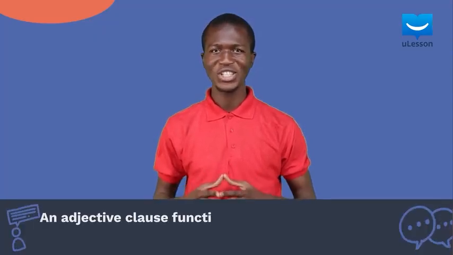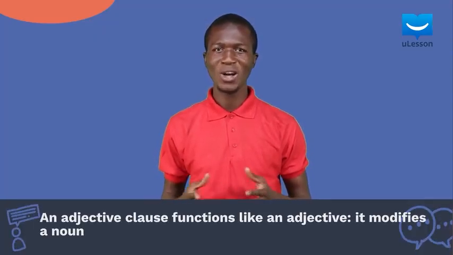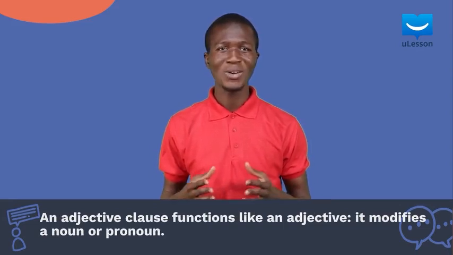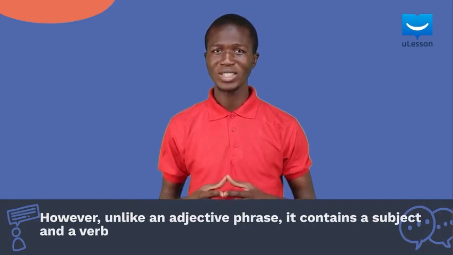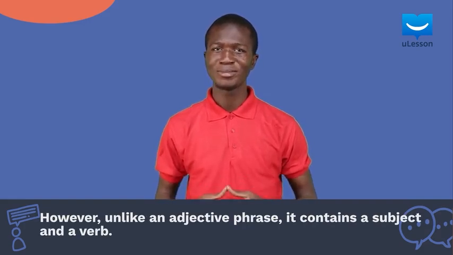The relationship between an adjective or adjective phrase and an adjective clause is like that between a motorcycle and a car. They can both be used as a means of transportation, but a car has a bigger structure and has more features. An adjective clause functions just like an adjective. It modifies a noun or pronoun. However, unlike an adjective phrase, an adjective clause contains a subject and a verb.